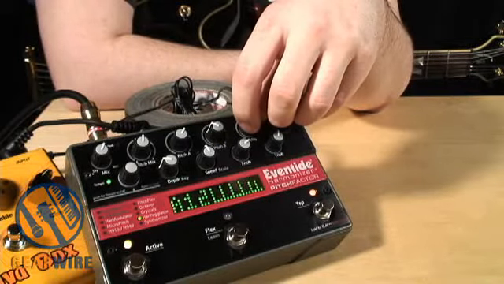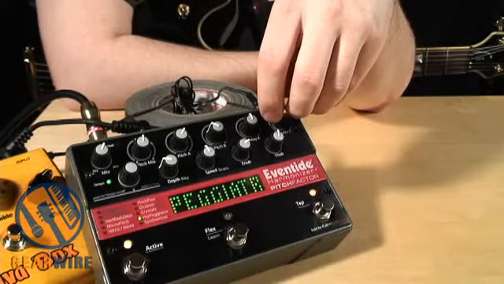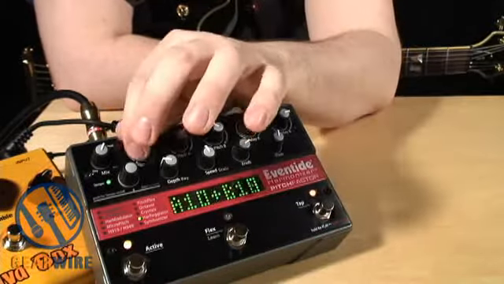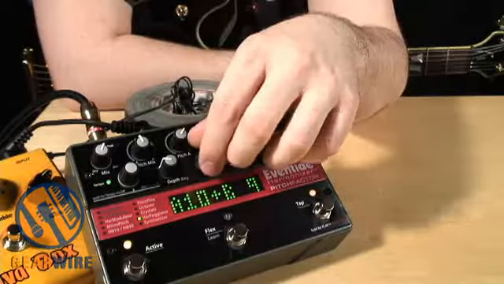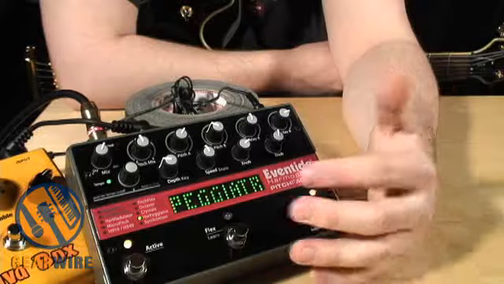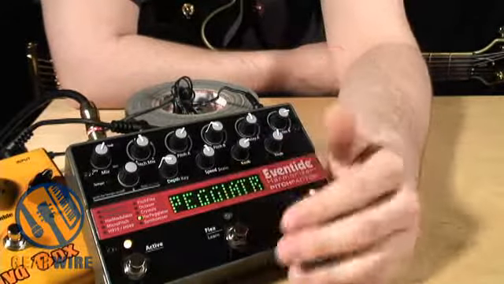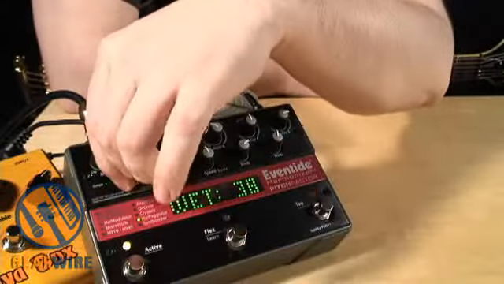And here's the different other patterns. It is actually very descriptive. Now I'm adjusting the A-B mix. There's a lot to this pedal, but it's very inviting specifically because of this interface right here. Okay, let's move on to another.